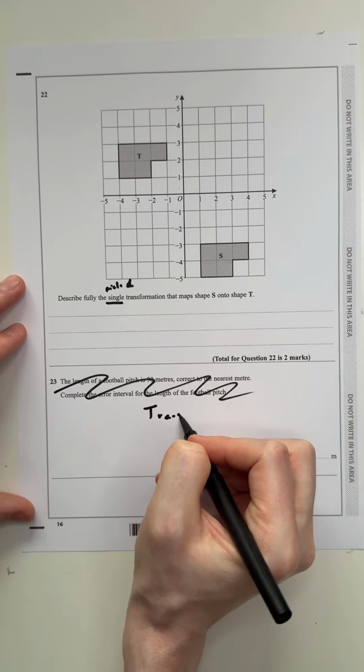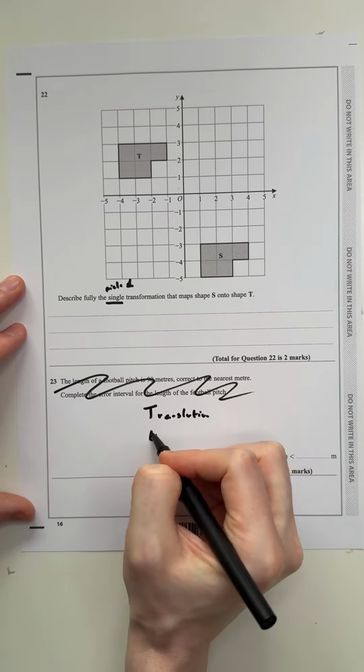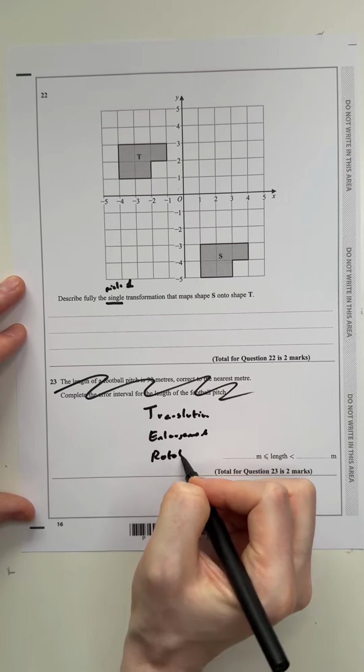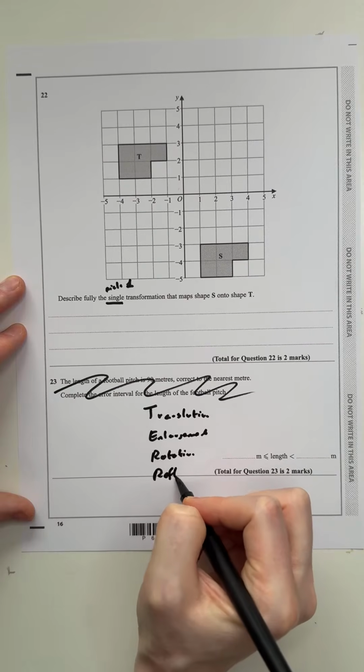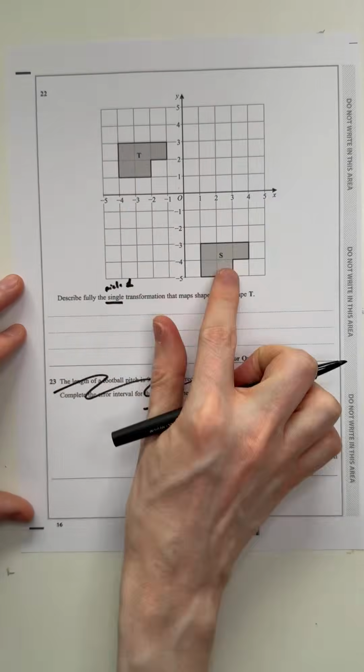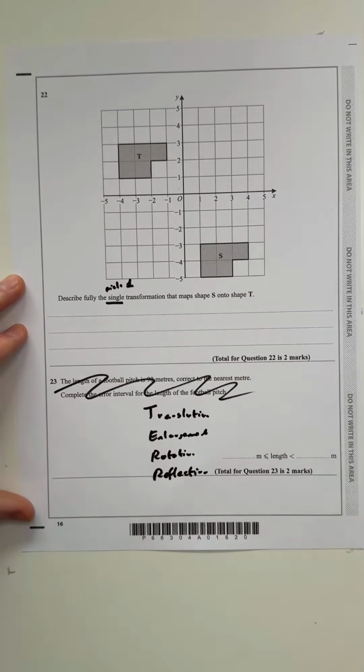They are translation, enlargement, rotation, and reflection. They're the four types. So here, if it's the exact same size, facing the same way, it's a translation.